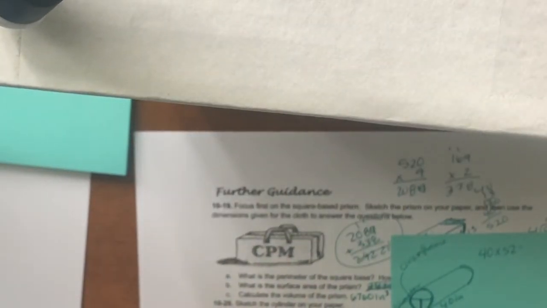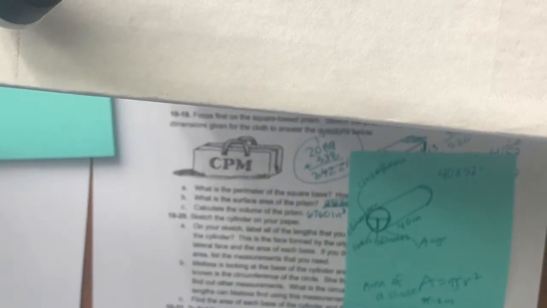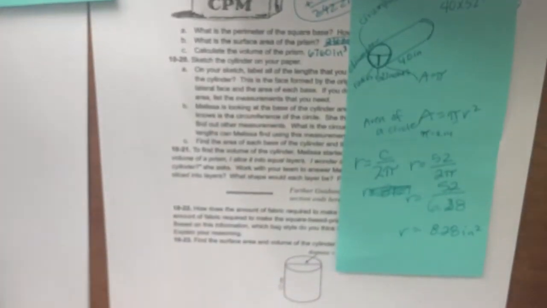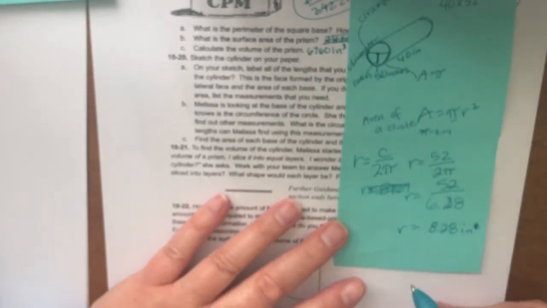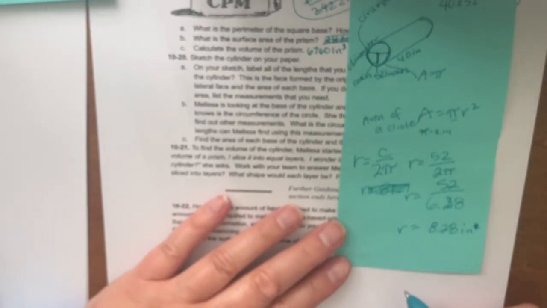And radius equals 8.28. And that's inches squared because we're looking at the surface area of that circle. However, the radius will be just inches. I apologize. Okay, so now we know the radius. Now we have to find the area.